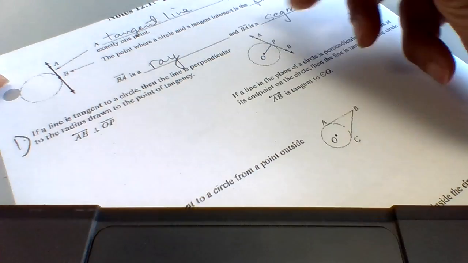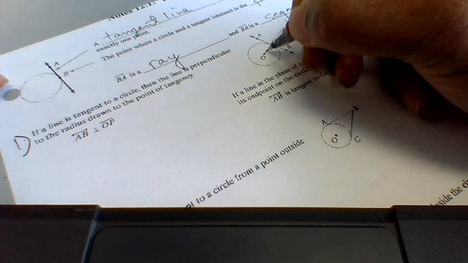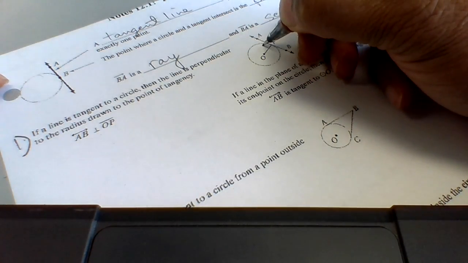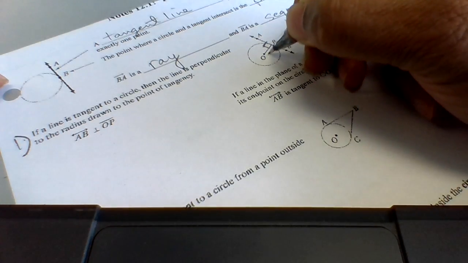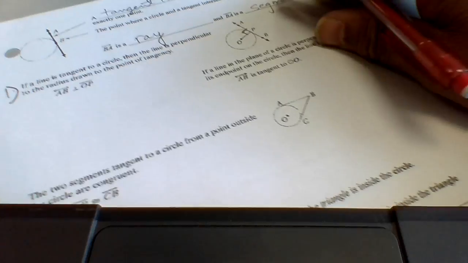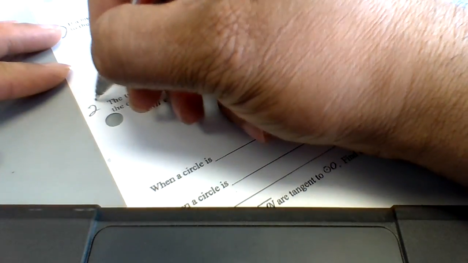This one, number one here, is saying that if you have a line that's tangent to a circle and a radius, where they meet forms a right angle. So a radius and a tangent form a right angle. Next one, number two.